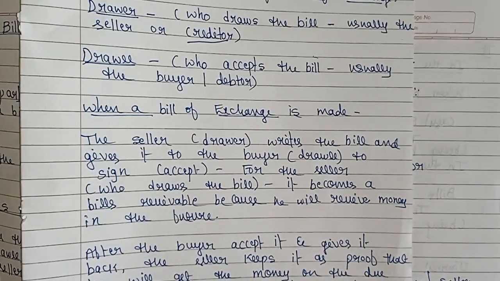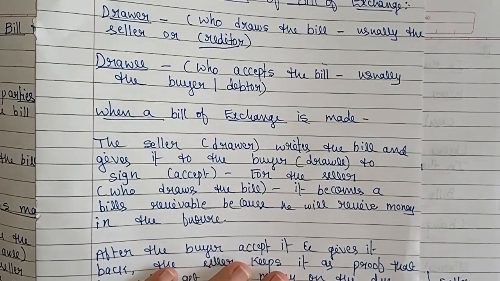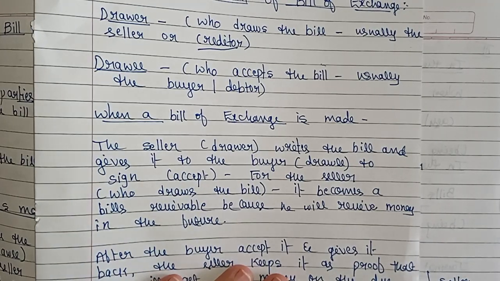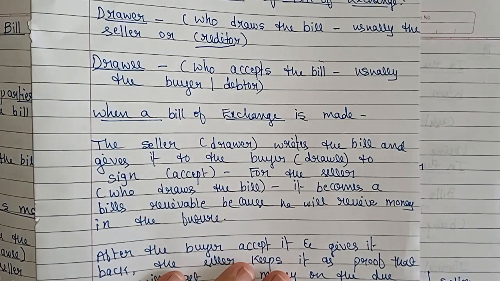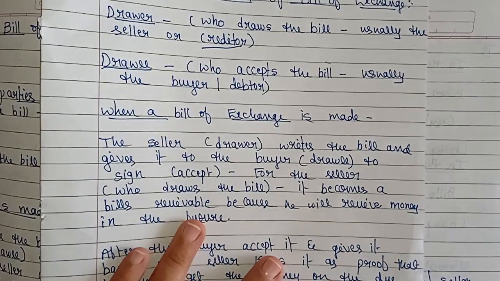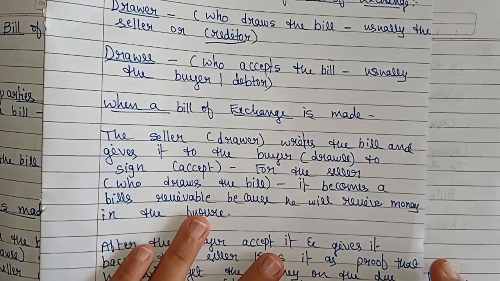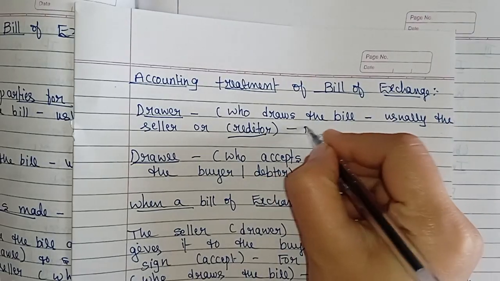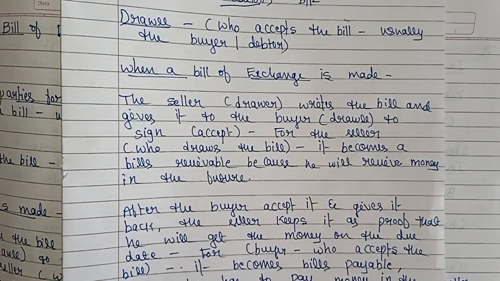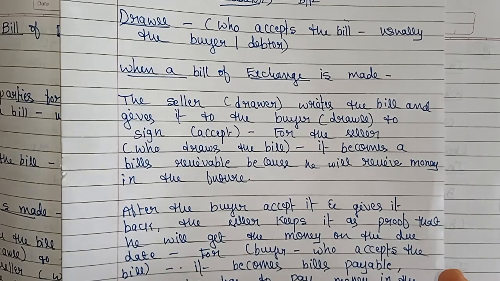Now see, when a bill of exchange is made, the seller, means who? Drawer, writes the bill and gives it to the buyer, means drawee, right? To sign and accept. So for the seller who draws the bill, the drawer, it becomes a bills receivable. Clear? For drawer, it becomes a bills receivable because he will receive the money in the future.